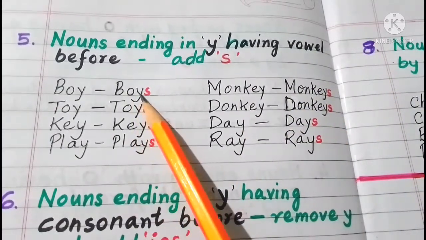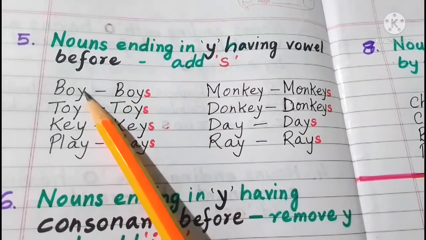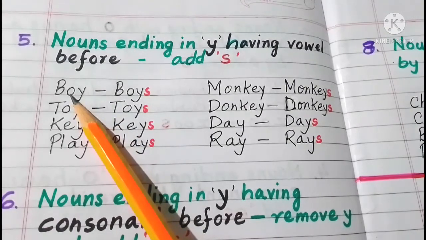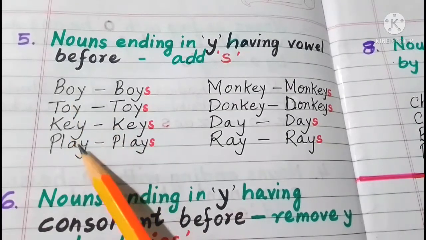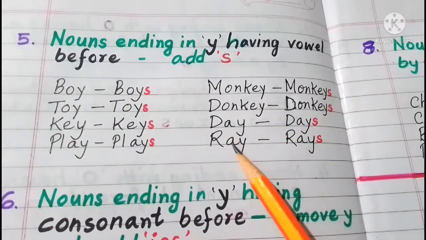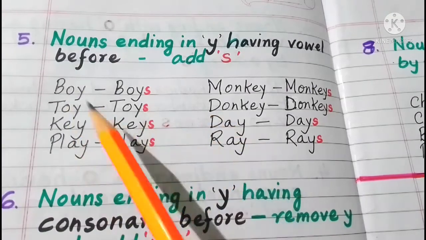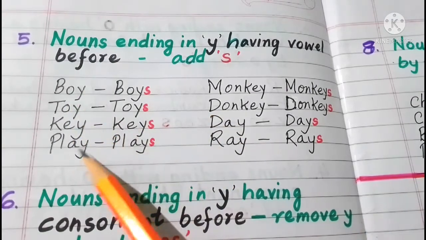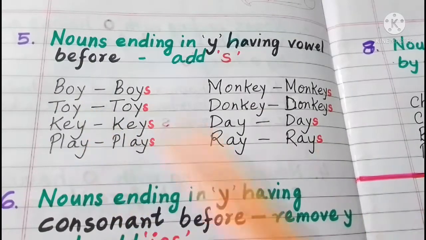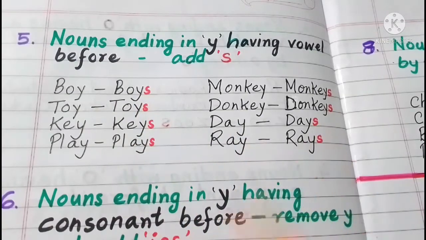So the last letter is y, and there is a vowel before the y. O is a vowel, E is a vowel, A is a vowel. So there is a vowel every time before the y, and the y is the ending letter of these nouns. So boy boys, ray rays, day days.